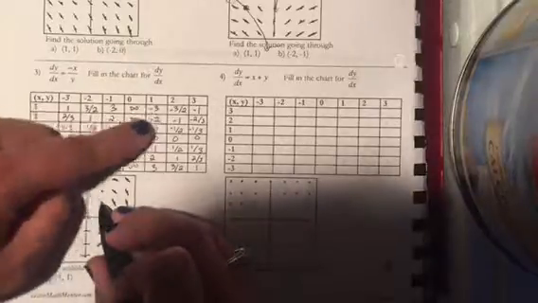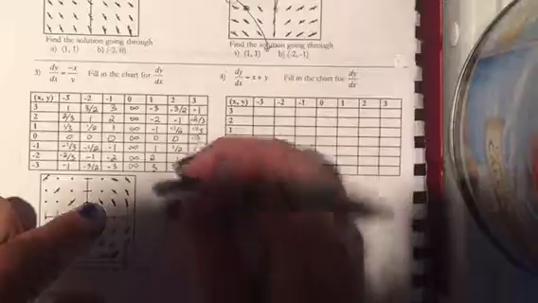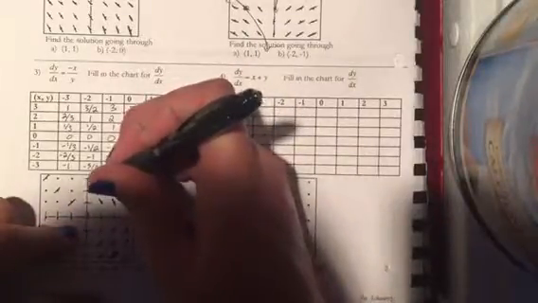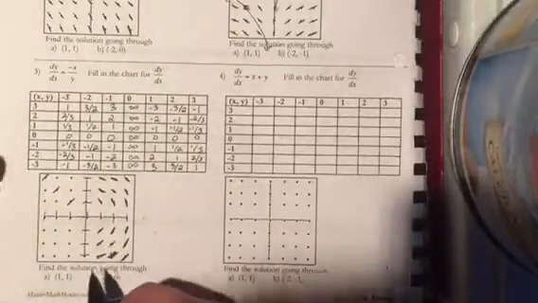This guy is 3, 1. That's -2. This guy is -1/2. And this guy, 1, 3, is -1/3. And then they flatten. Okay?